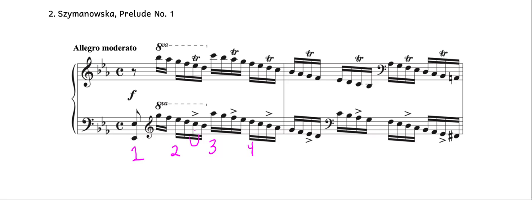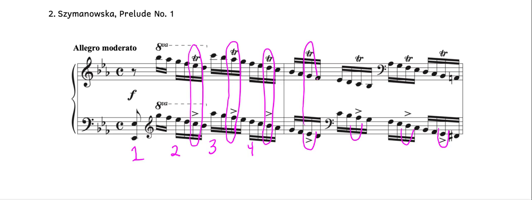So that's occurring in the left hand, but at the same time, we have these trills in the right hand, and that trill is also giving accent or emphasis to this offbeat. So we're going to circle both of these. And then for the question, how does the composer place emphasis on the syncopations?